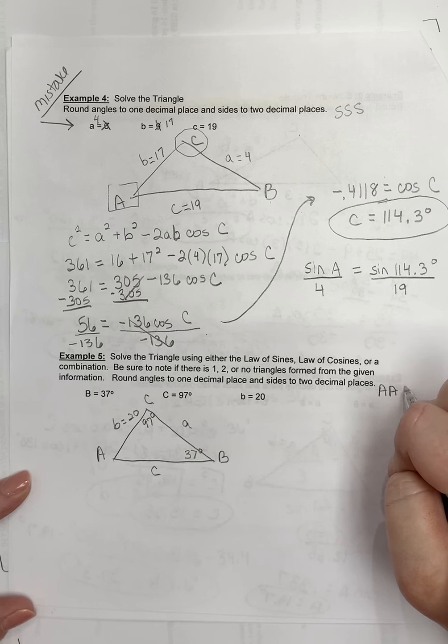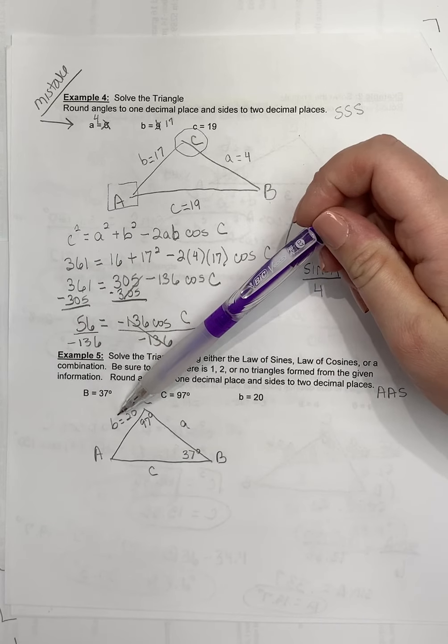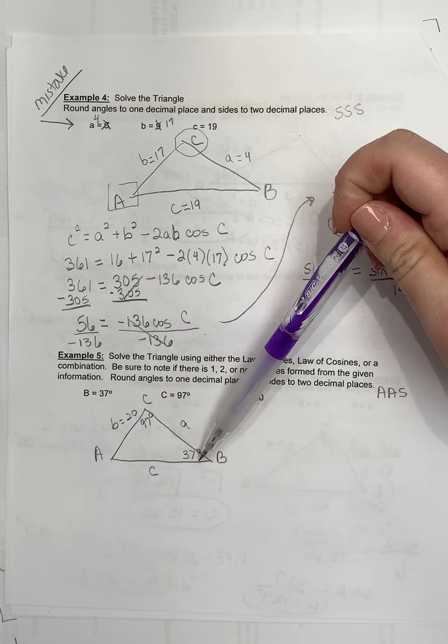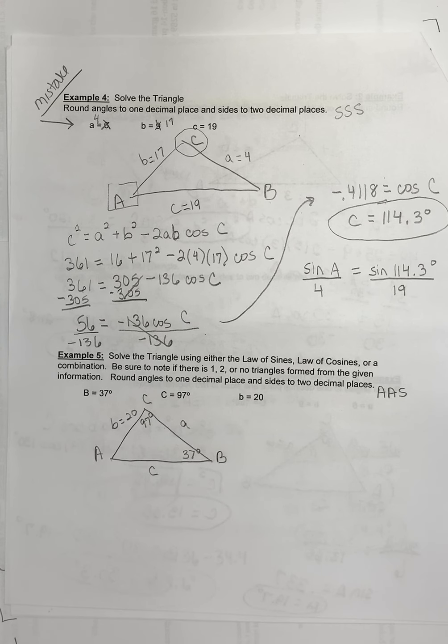So angle, angle, side is the law of sines. Now again, you don't have to remember or memorize which case goes with which law. What I notice right off the bat is that I have all the information for B. And if I have all the information for one letter, it's got to be a law of sines.